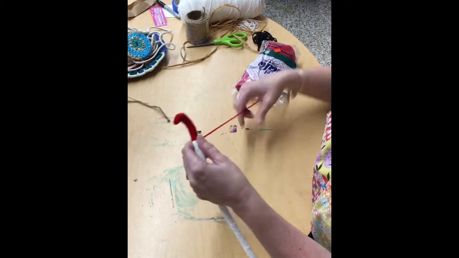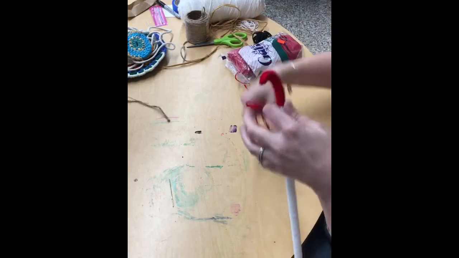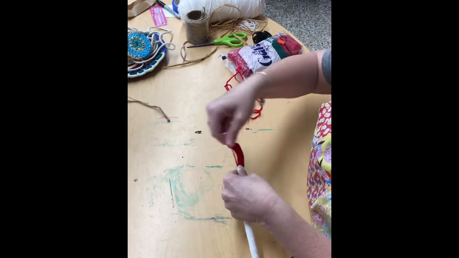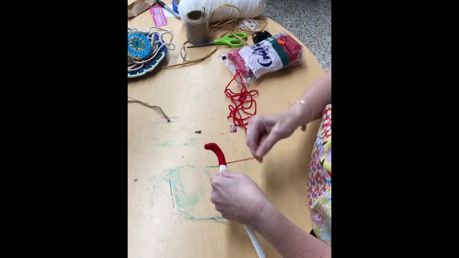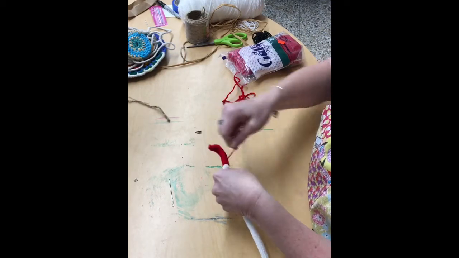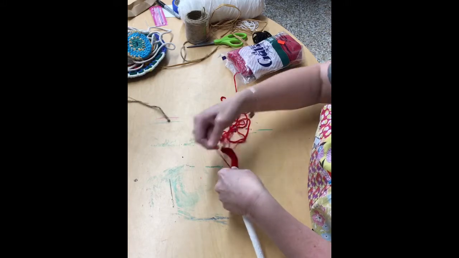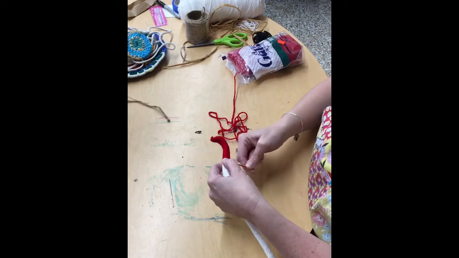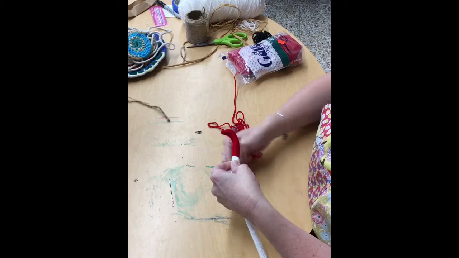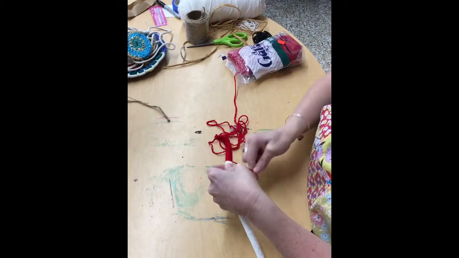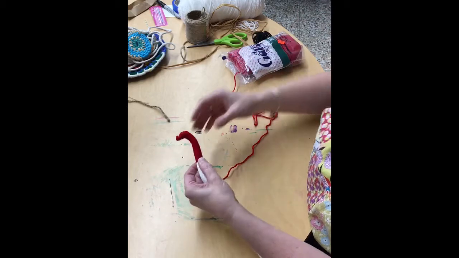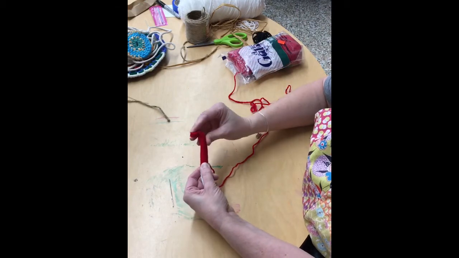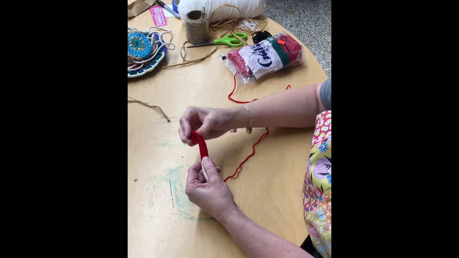I said on the video yesterday that I love to weave. It's rhythmic, it is soothing to me. And you just get in a pattern and in a flow. Okay, so let's take a moment and let's try to curve this.